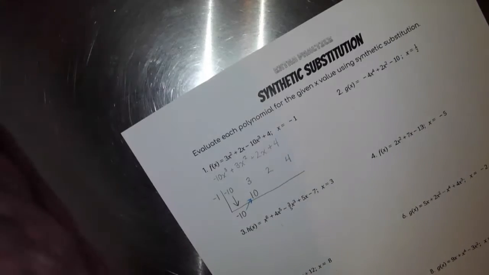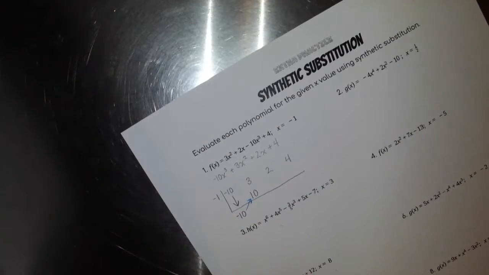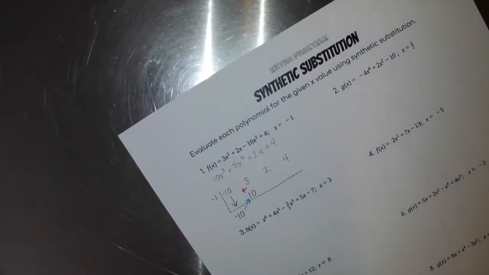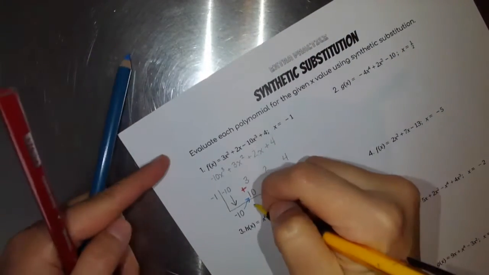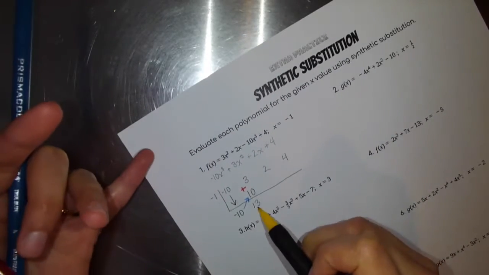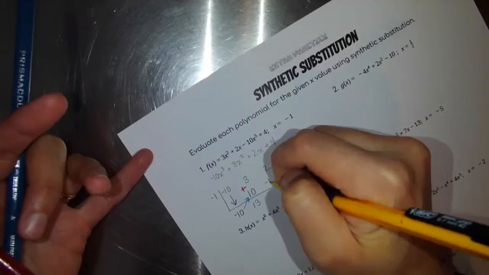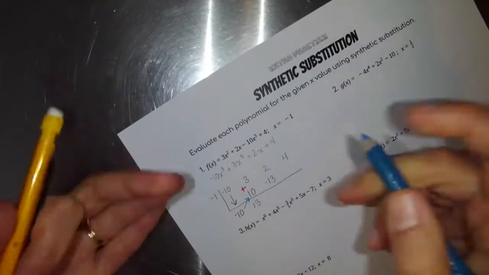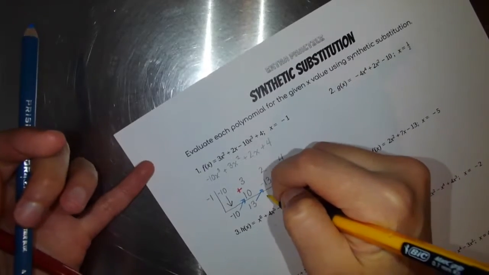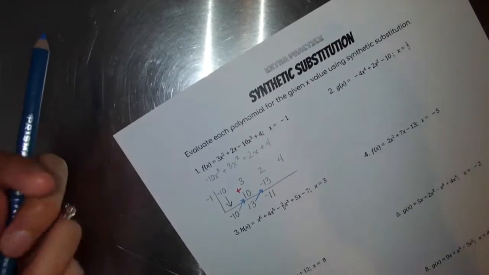From here, we add. When we're inside the L, we add our terms together. 3 plus 10 is 13. Then I repeat the same thing: 13 times -1 is -13. I put that number up here. 2 minus 13 is -11.